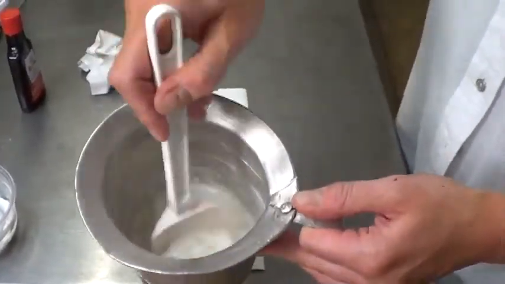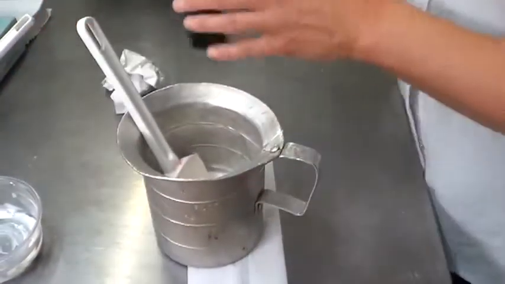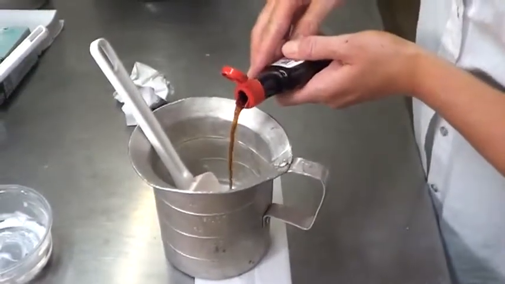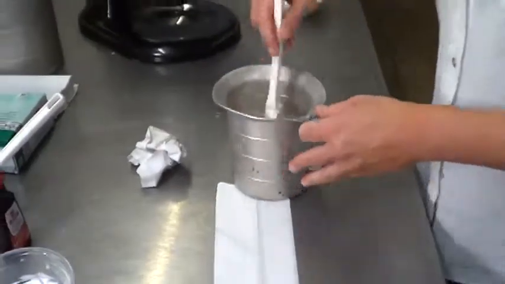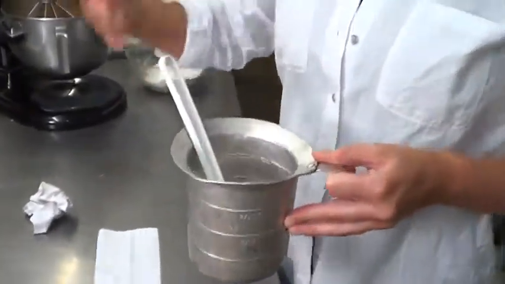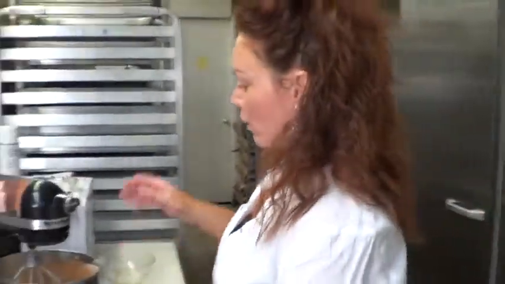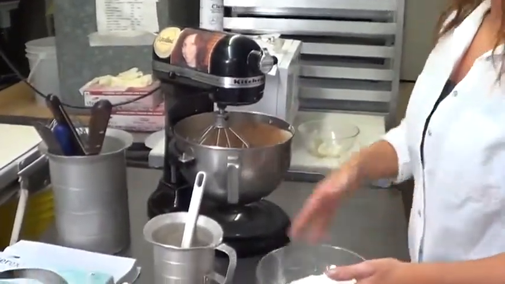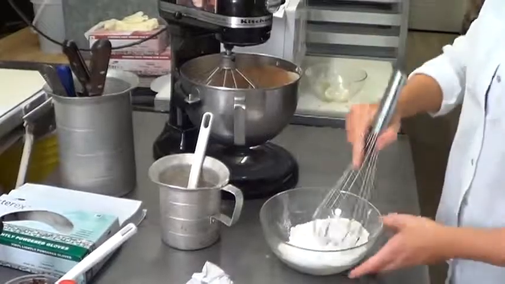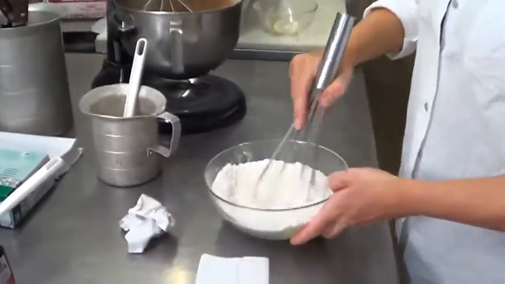So I'm mixing together my whole milk and my yogurt. To that I'm going to add a little bit of vanilla. Alright. And now what we're going to do is what's called an alternating foaming method, where we've already foamed up our eggs, we've added in our chocolate. Now we're going to add in our dry ingredients in 3 additions.